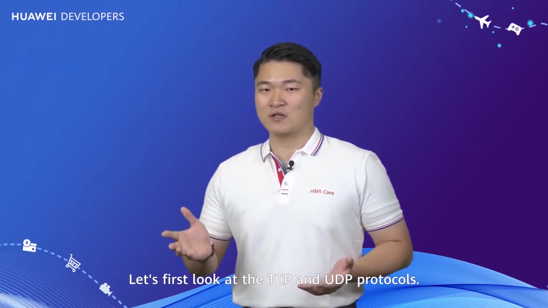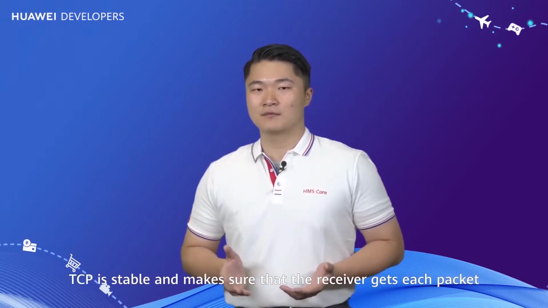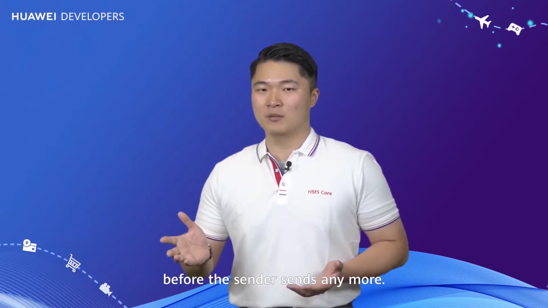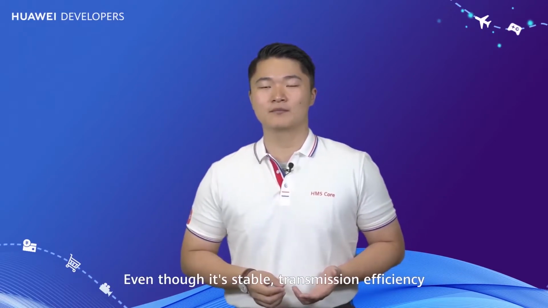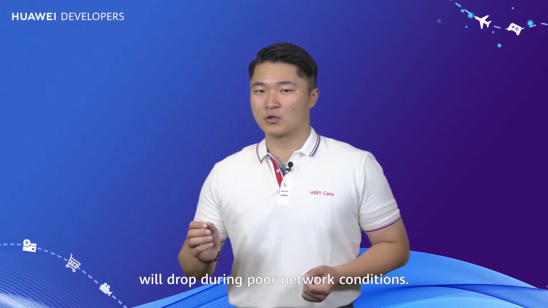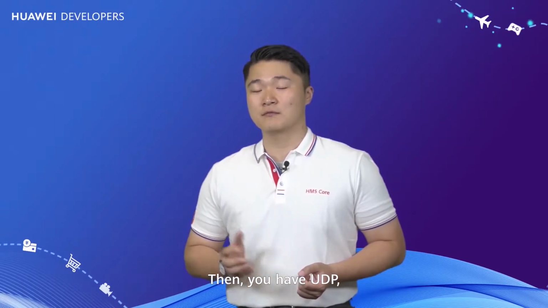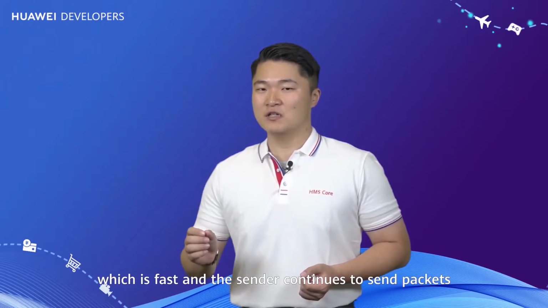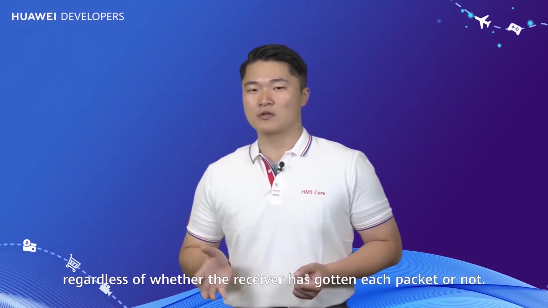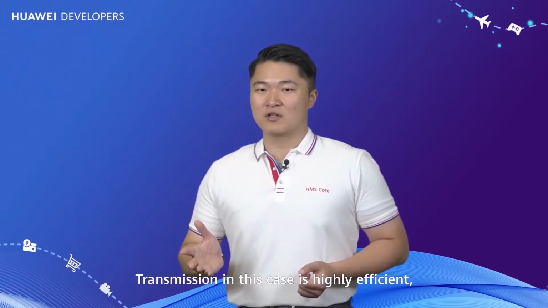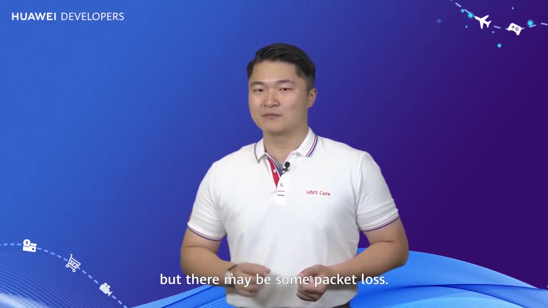Let's first look at the TCP and UDP protocols. TCP is stable and makes sure that the receiver gets each packet before the sender sends any more. Even though it's stable, transmission efficiency will drop during poor network conditions. Then you have UDP, which is fast, and the sender continues to send packets regardless of whether the receiver has got a packet or not. Transmission in this case is highly efficient, but there may be some packet loss.